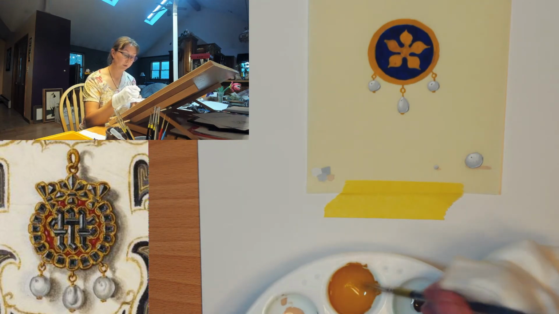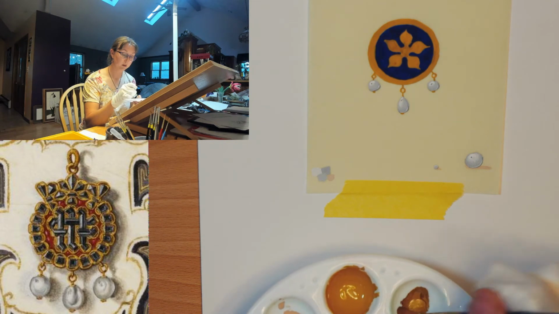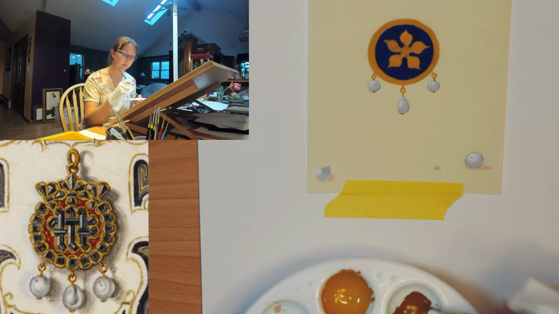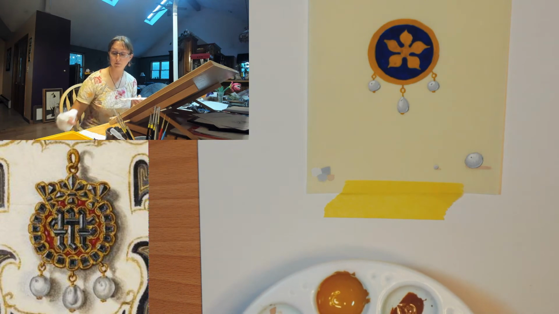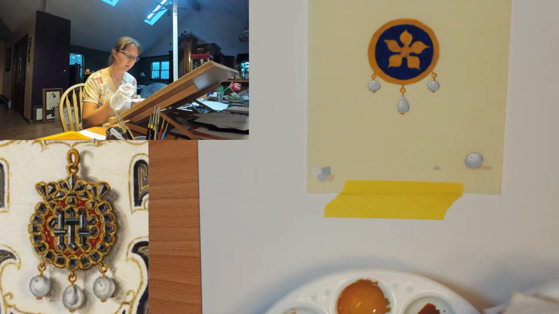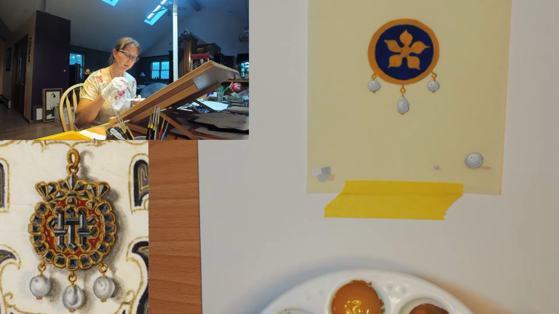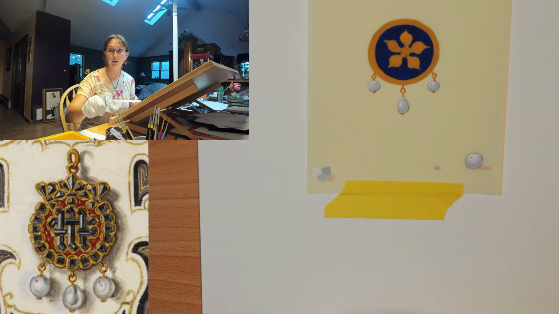Adding yellow ochre to the brown. Now we have iced coffee. Delightful. A little bit more, that should lighten it a bit. Should be a good color there.